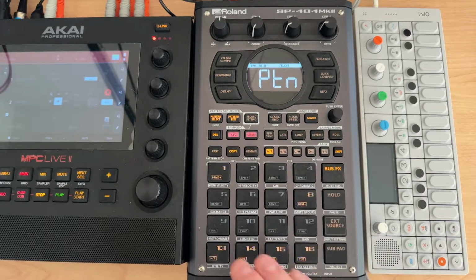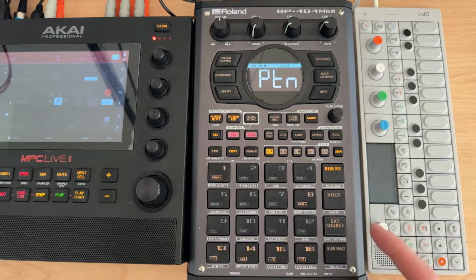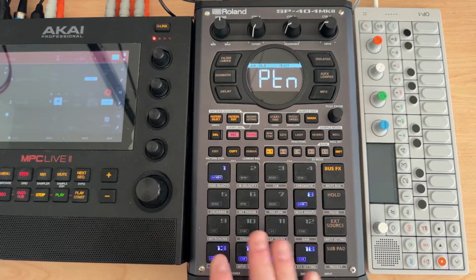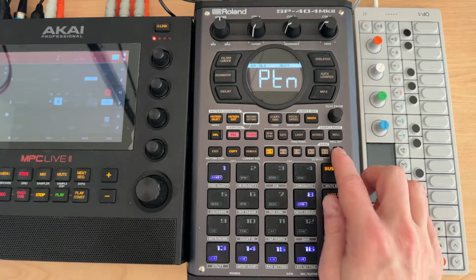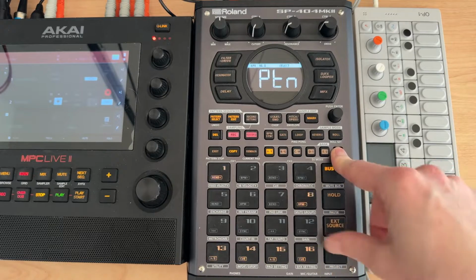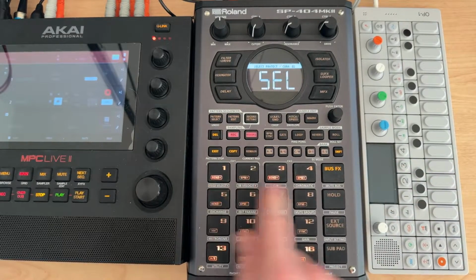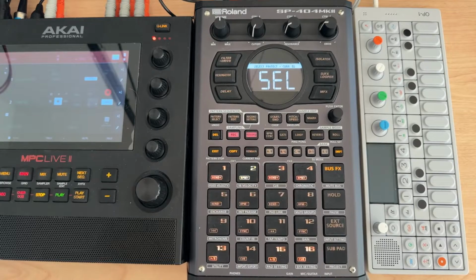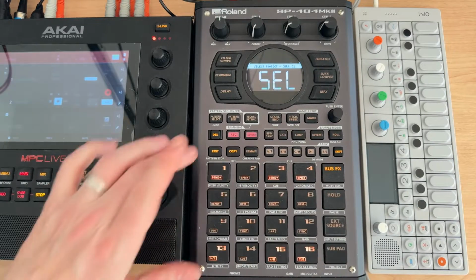Similarly, the project has 10 banks of patterns and each bank can have up to 16 patterns in it. You can see which patterns are active. What's showing and blinking here right now is not the same as if I hit Shift and a pad and go in. You can see these projects are different. So a project contains patterns, but a pattern is not a project.